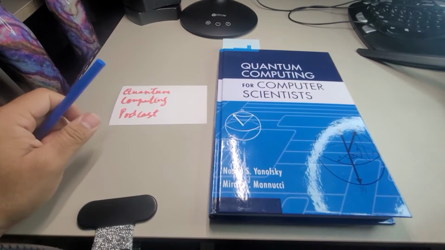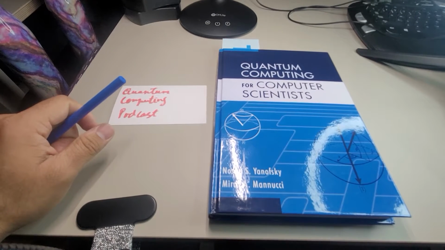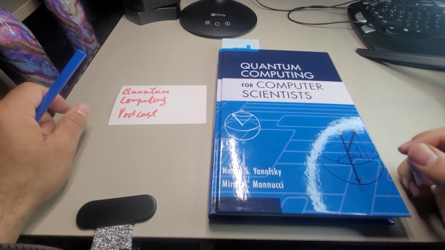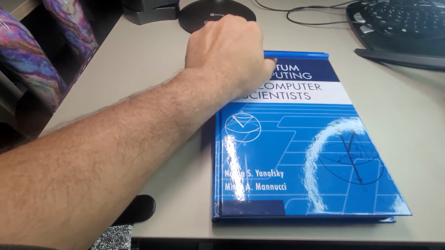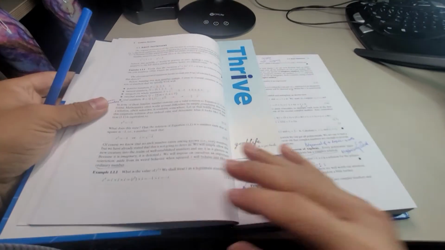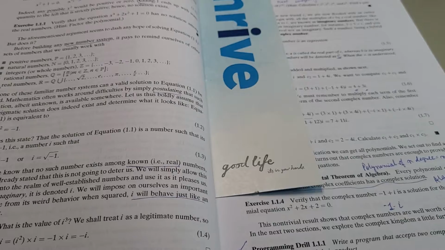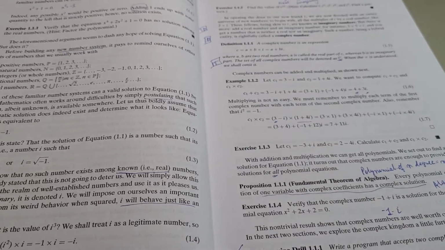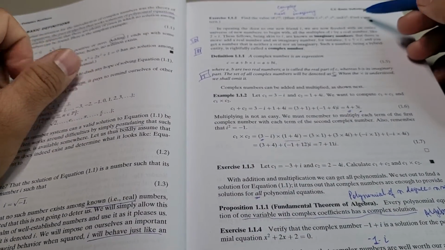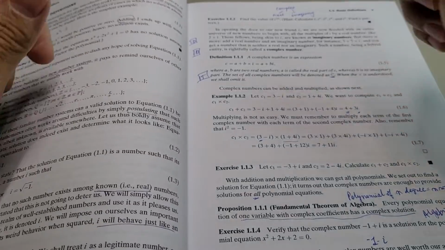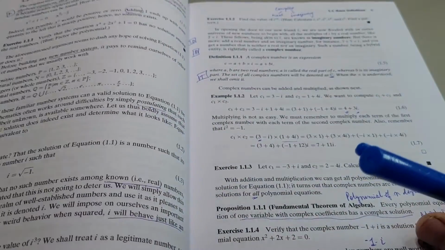In the last episode, we had just started with the first chapter, complex numbers. So we are going to continue from there in this episode. All right, so last time we had just finished this exercise 1.1.2. So what's next after that?